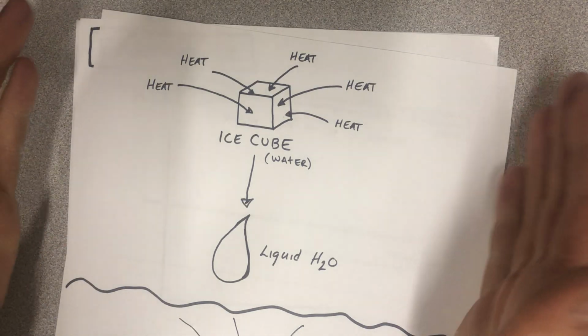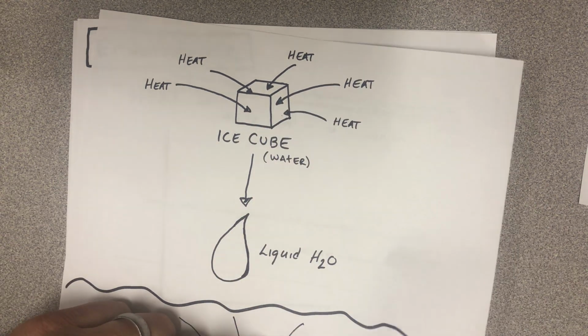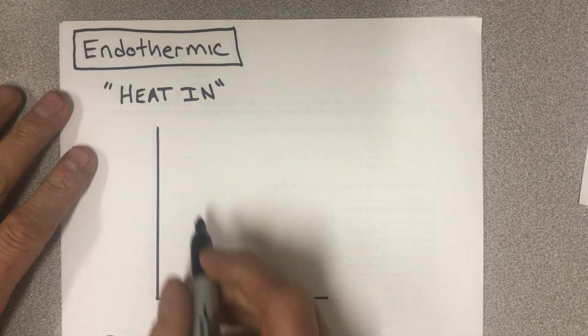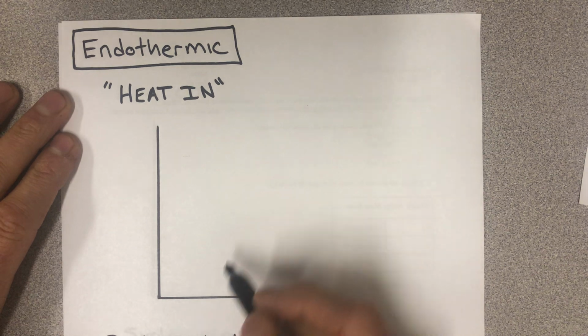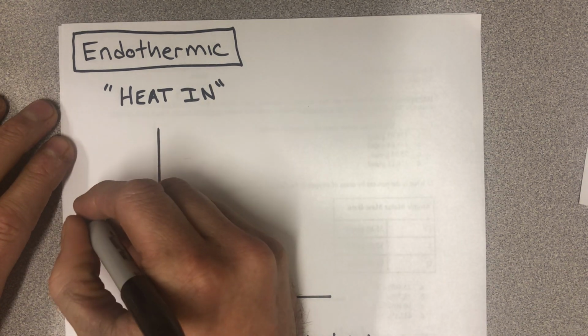So heat is coming from the outside to the inside, so into the system, okay? And so in an endothermic process or an endothermic chemical reaction, we can plot the energy on this little XY axis here. And along the left here, this is the energy.